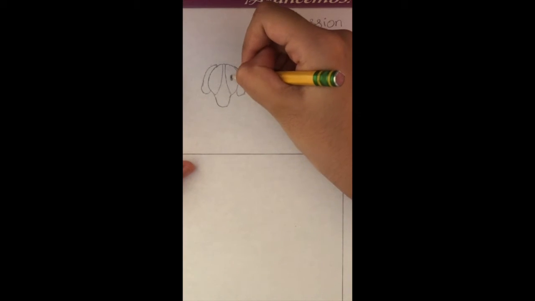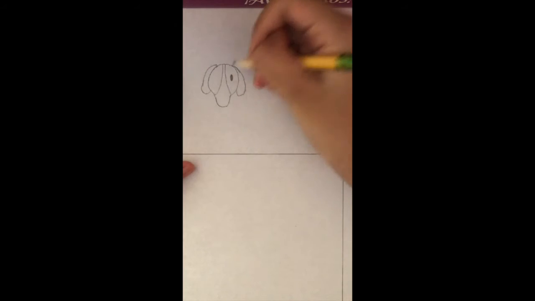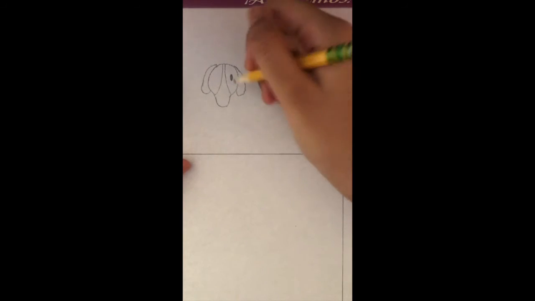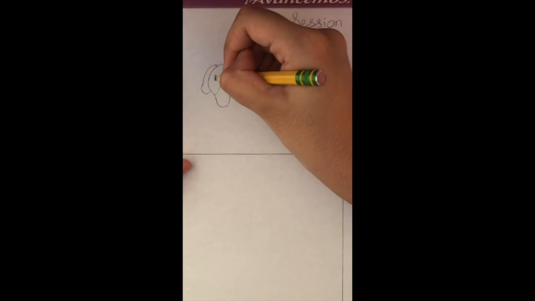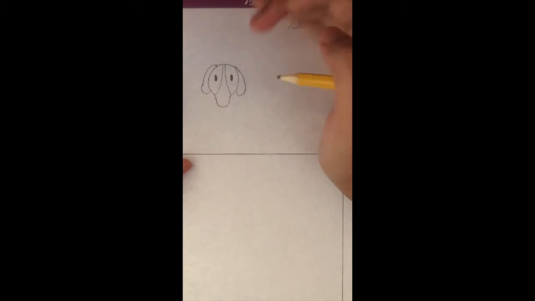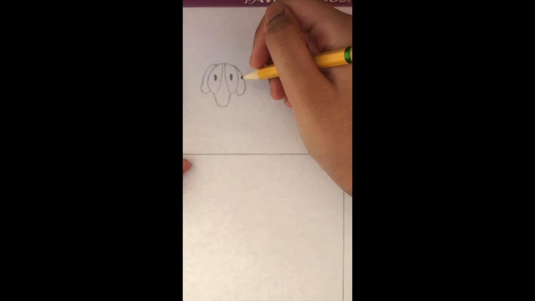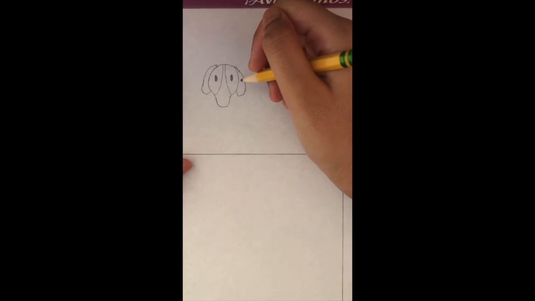Now I'm using oval eyes here. But you can use circular eyes, you can use whatever eyes, as long as you're comfortable with drawing them. Doesn't really matter, as long as your audience can tell that, hey, this is an eye of a dog.